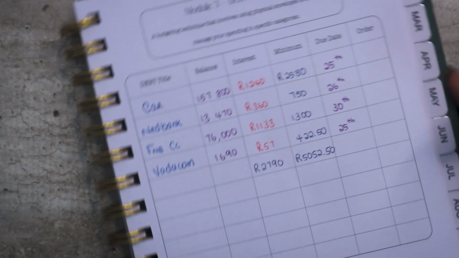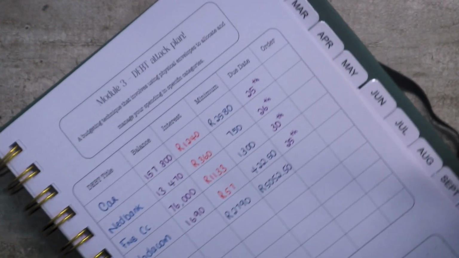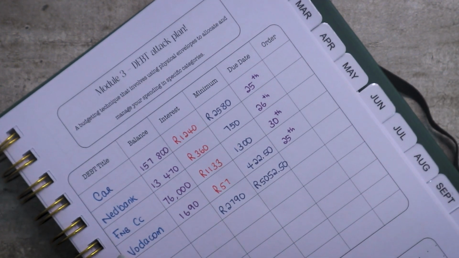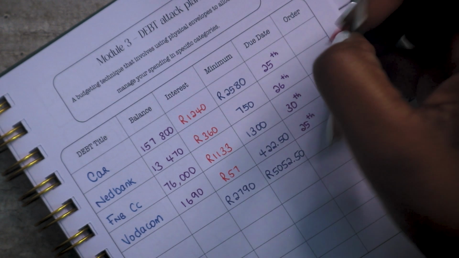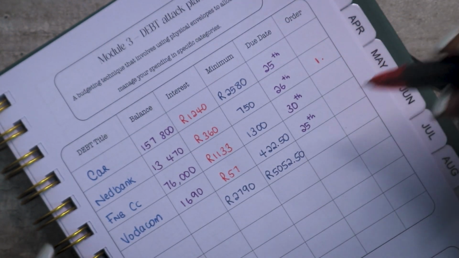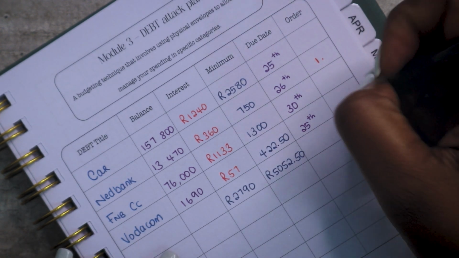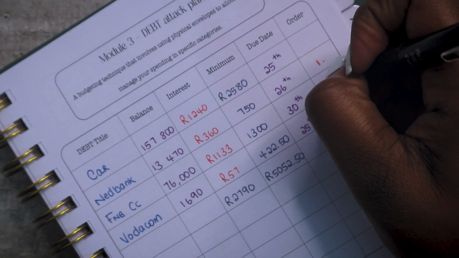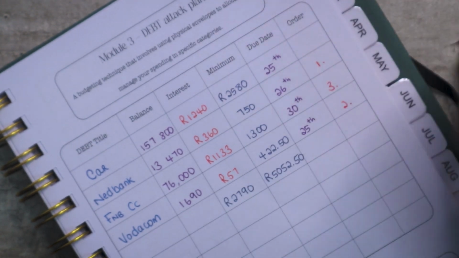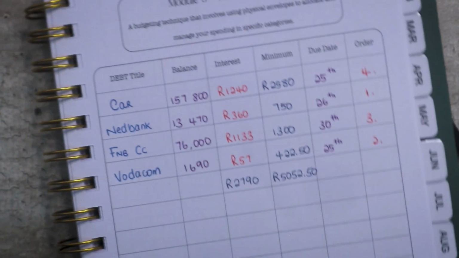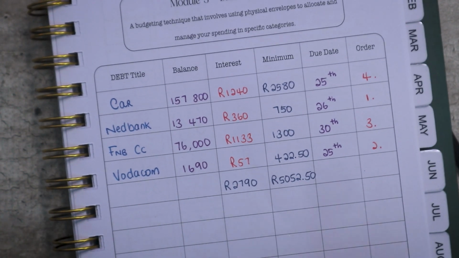Okay, so number one that I'm trying to pay off, let's use a red pen. Number one that I am trying to pay off is Nedbank. So I want that one gone soon. Number two is going to be Vodacom. And then number three will be FNB. And the last one will be the car. So this is the order that I am going to work with.